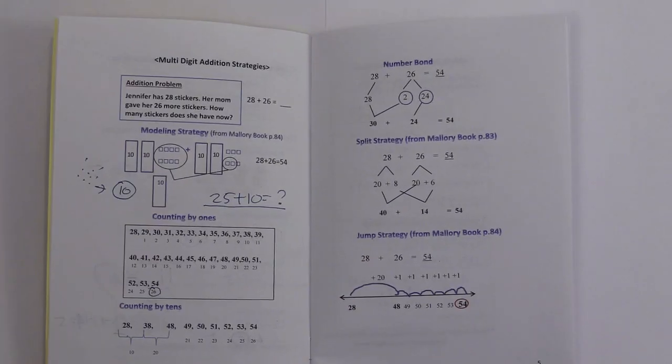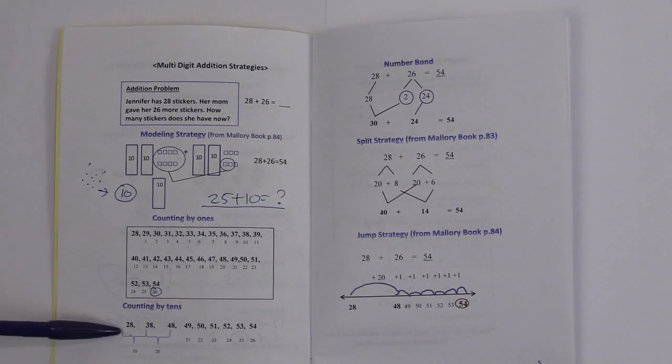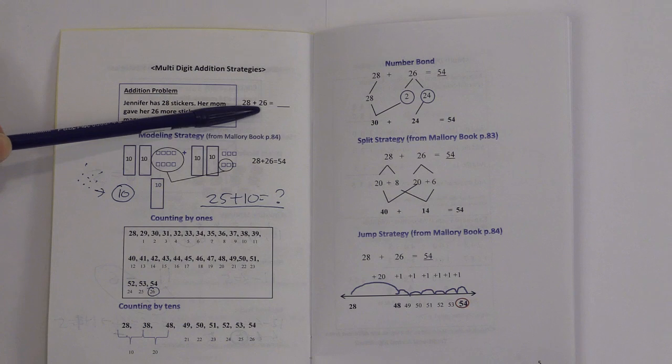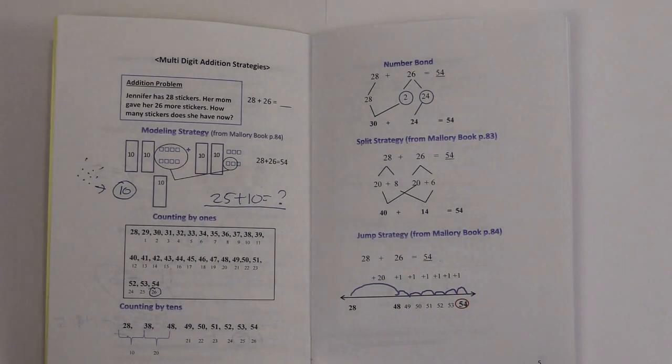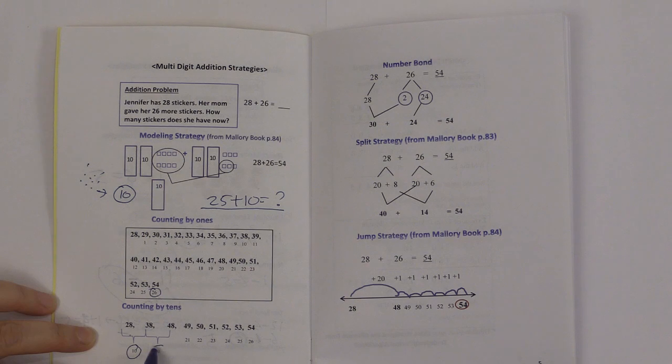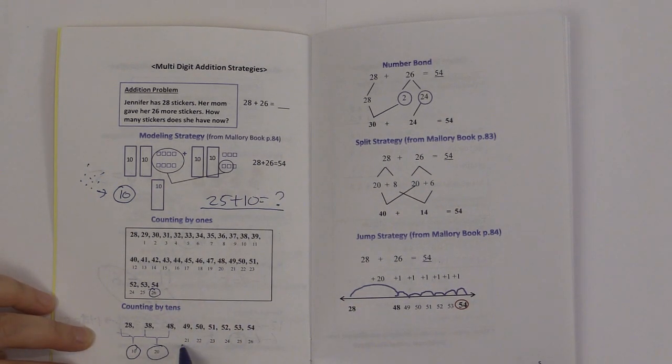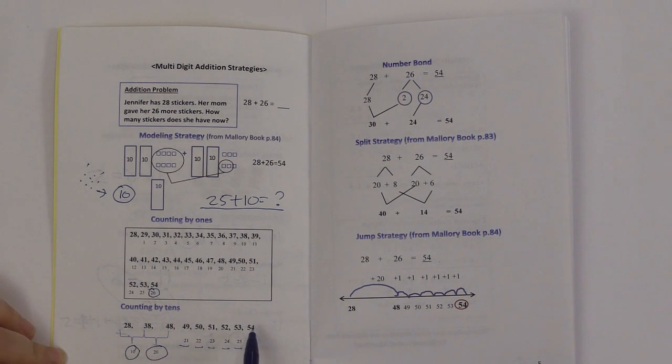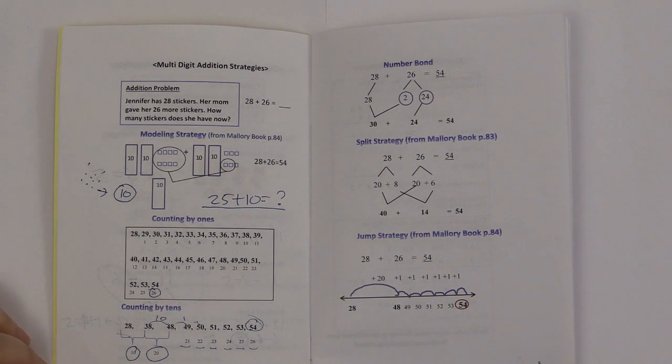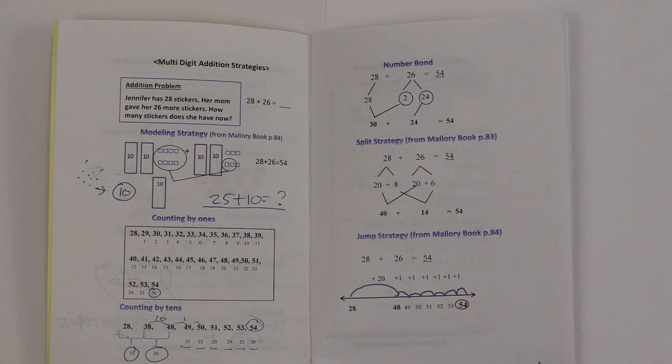So the next one is here. Counting by 10. You see, I have 20 and need to add 26. I have groups of 10 here. You see here 10 and another 10. So I added 20, and 21, 22, 23, 24, 25, 26. So my answer is 54. So 28 plus 10 is 38. 38 plus 10 is 48, and I have 1, 2, 3, 4, 5, 6 more. So I ended up with 54. So far so good? Okay.